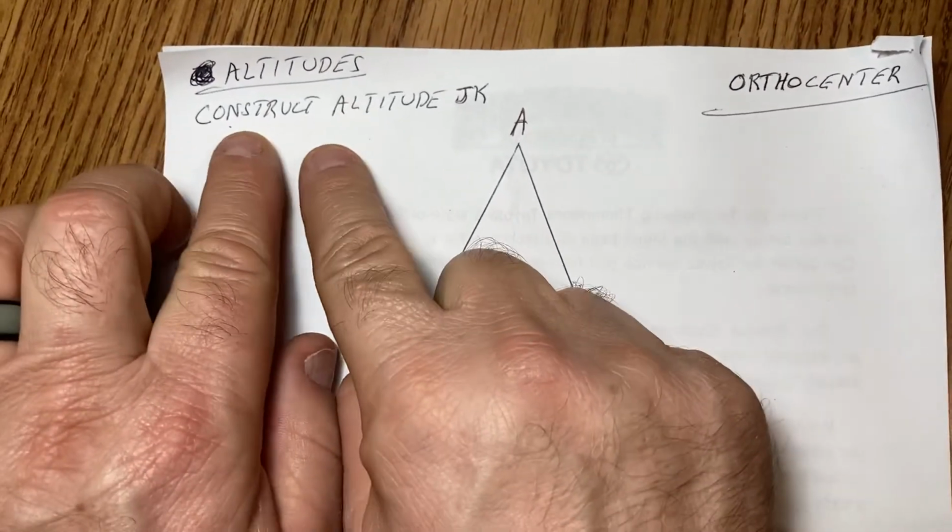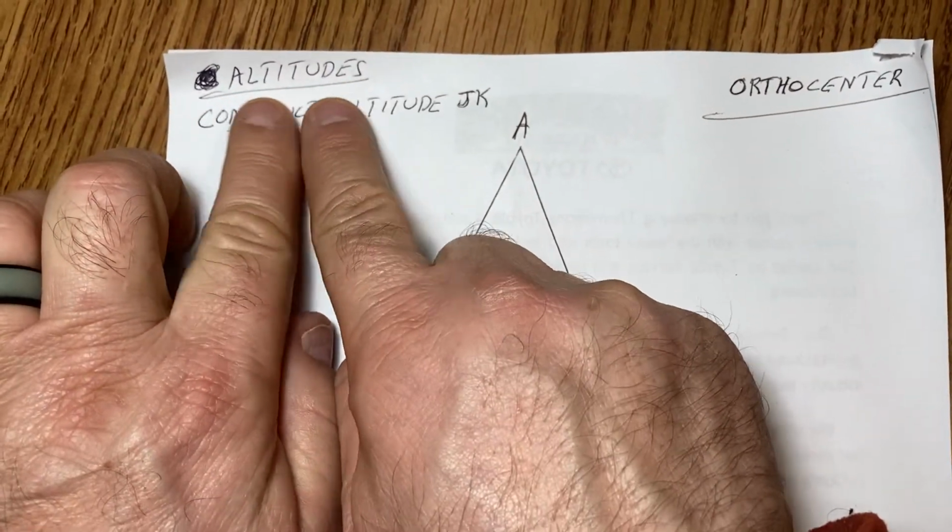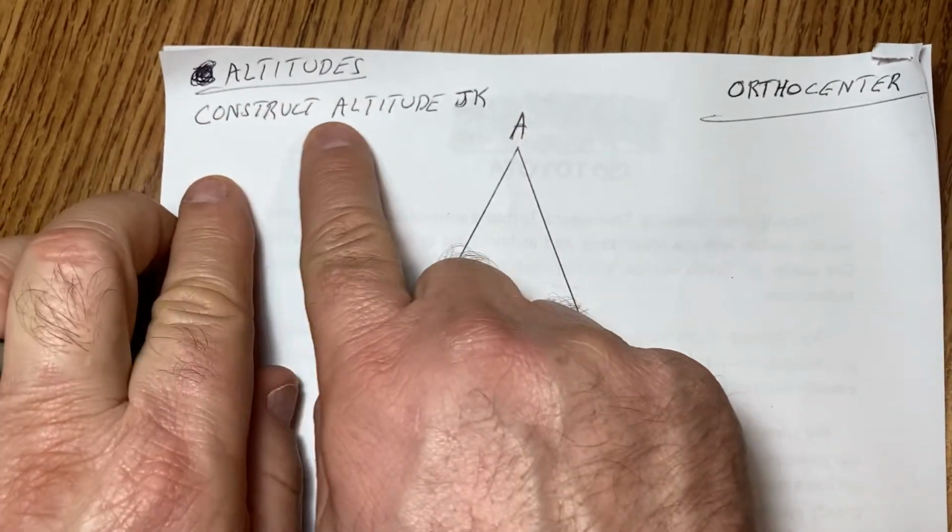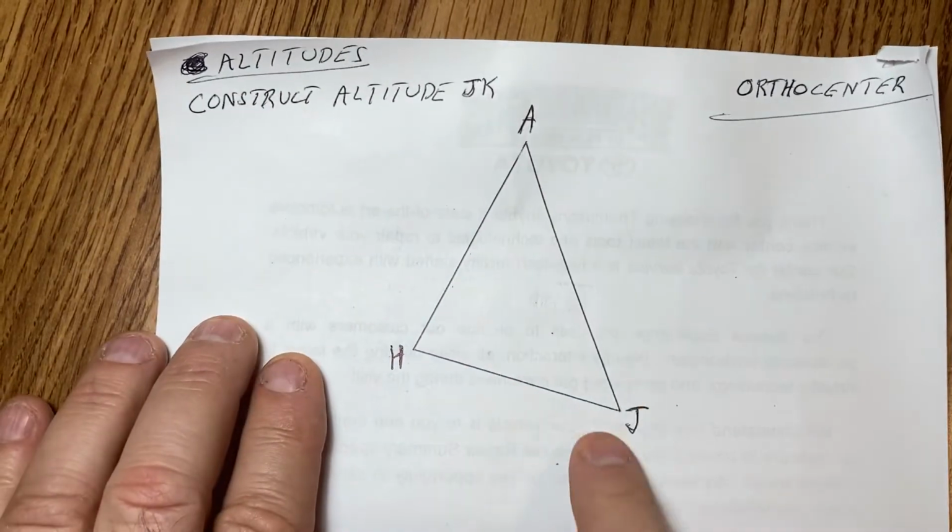Hello, hello, hello. We're going to construct altitudes. Construct an altitude JK in this triangle.